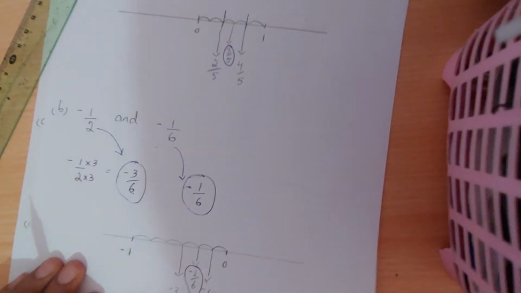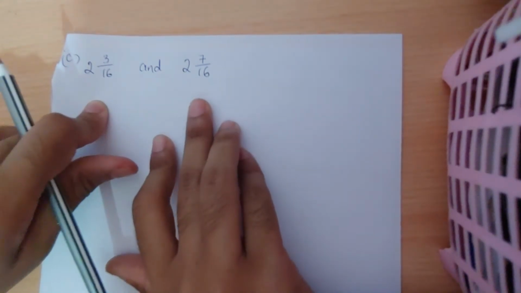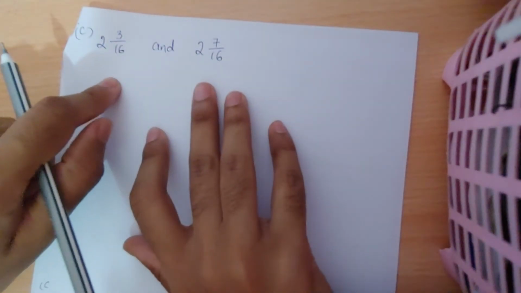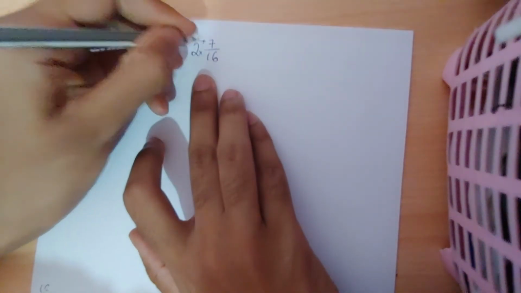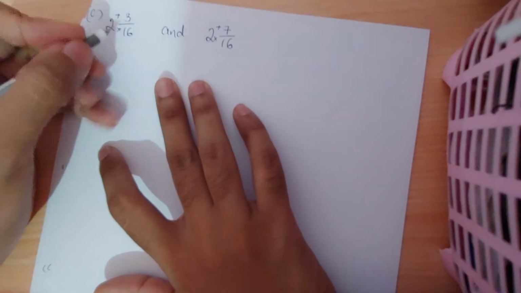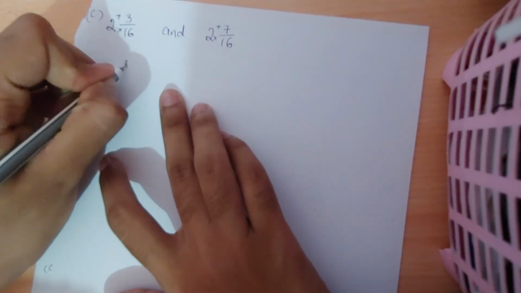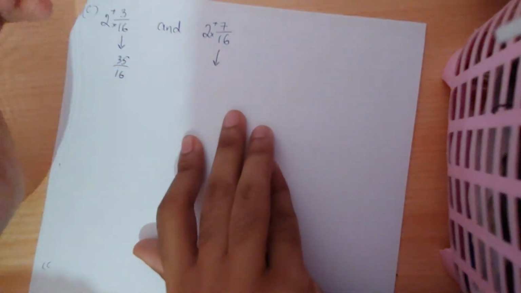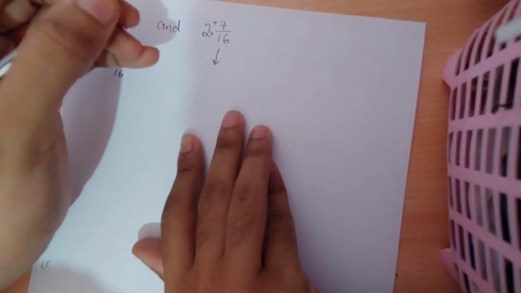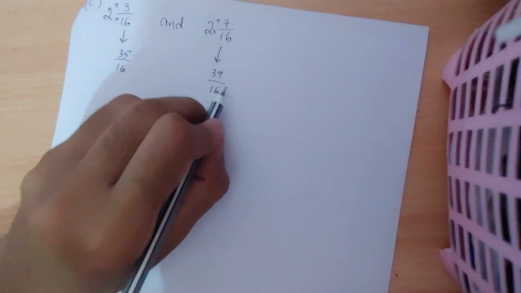And then you have another one here. Find a rational number found exactly halfway between these two. Again, you have two mixed numbers. You make them become improper fractions. How? You multiply and you add up, right? So you will have 2 times 16, that makes 32 plus 3, 35 over 16, okay? And this one is going to be 2 times 16, 32 plus 7, so 7, 8, 9, therefore 39 over 16.